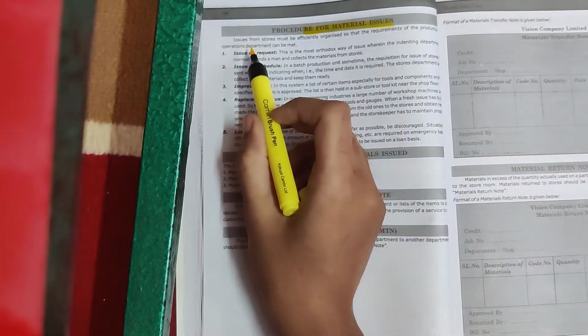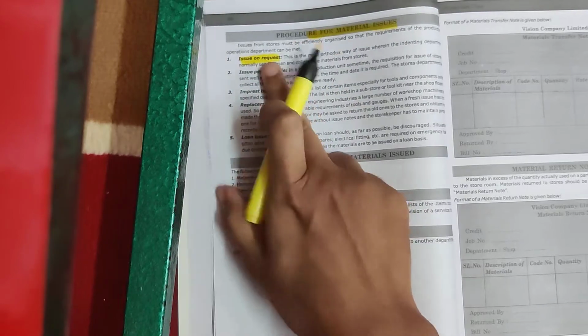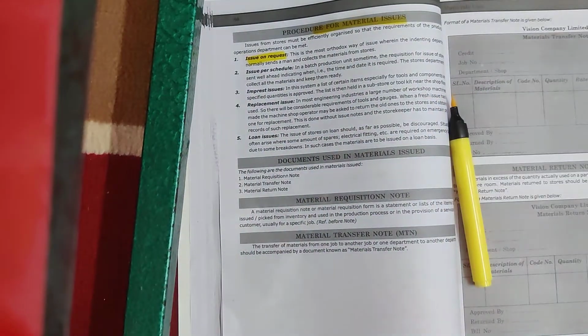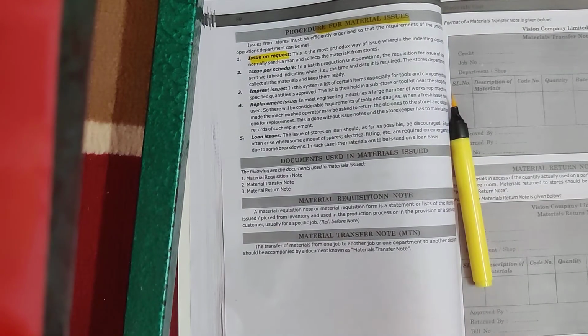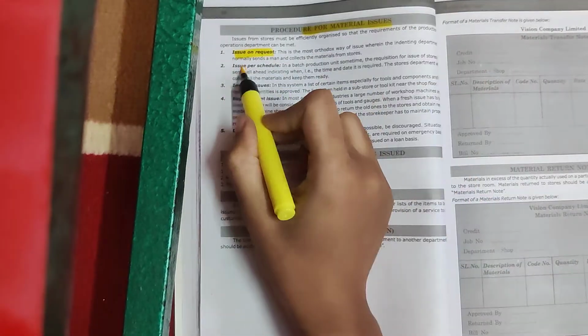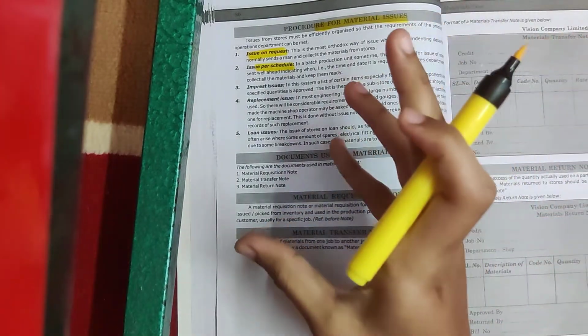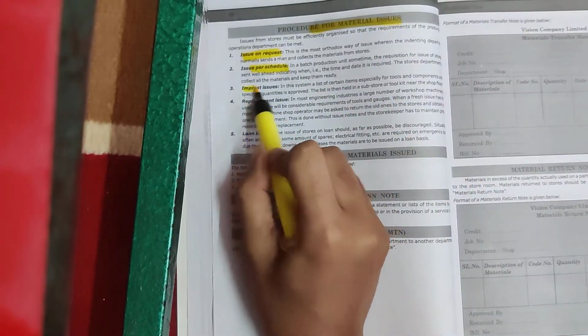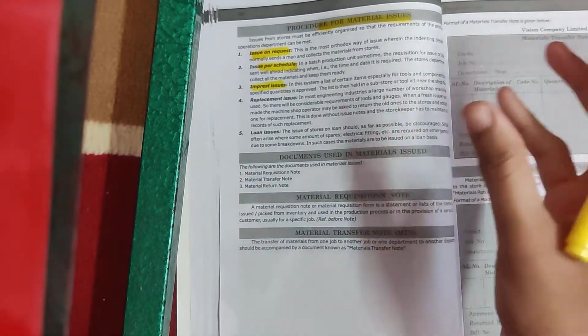Now, what is the procedure for material issue? Firstly, you're issuing on request. One particular department, your HR department, will come and request pens, so you are issuing the materials on request. Next is issue as per schedule, on a scheduling basis. Like this month, you had to give every department four pens, so as per the schedule, you are issuing them. Next, imprest issue is basically for tools and components.